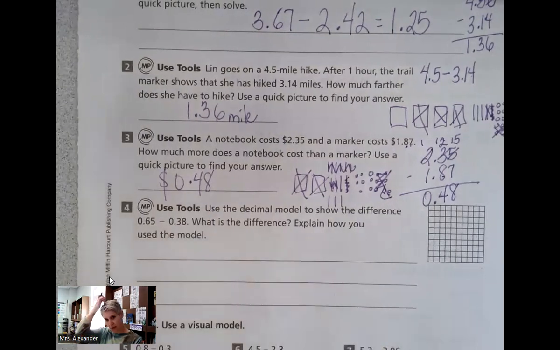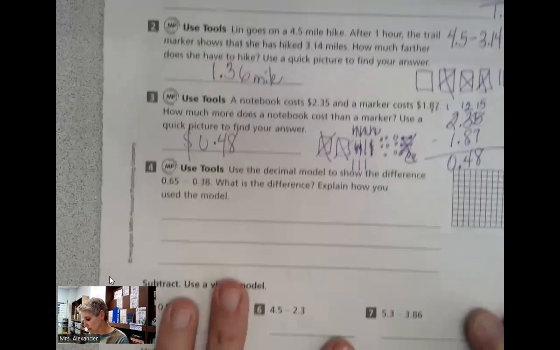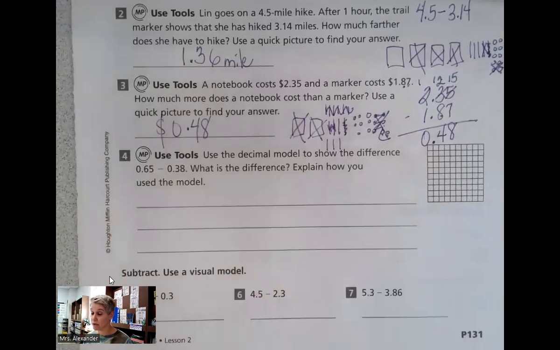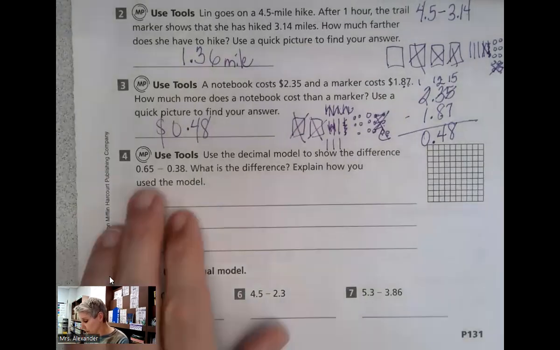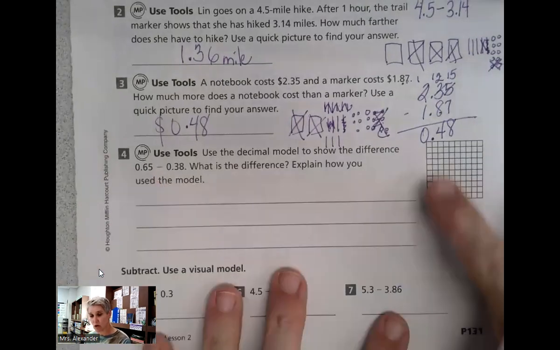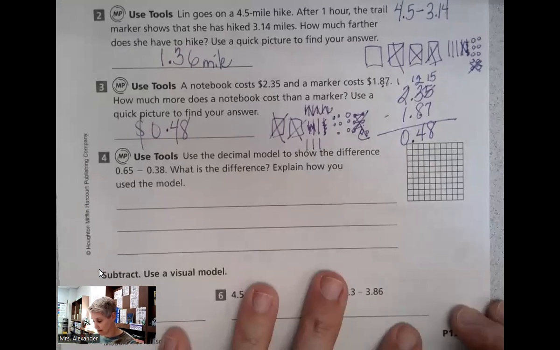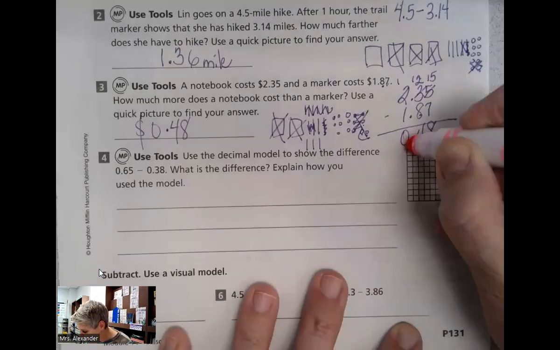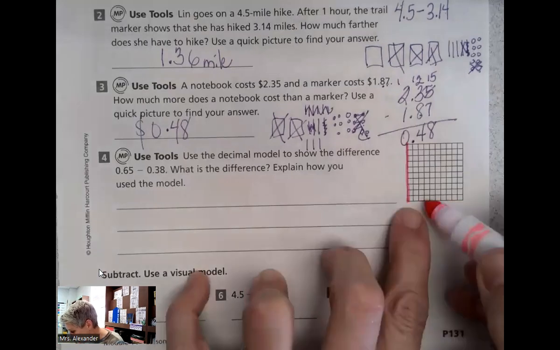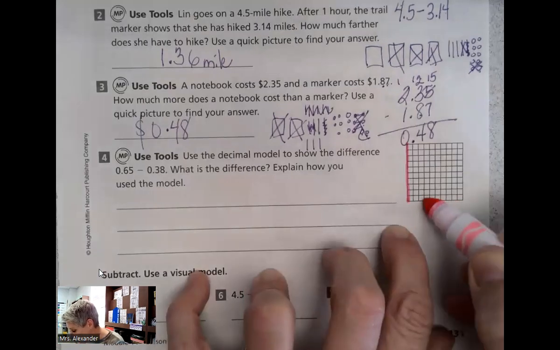All right. Use the decimal model to show the difference. I had somebody in one of the classes today, you know who you are, who suggested that we outline or highlight what we have. So we have 65 hundredths. Each of these little blocks is representing a hundredth. So if I have 65, I would have 6 whole columns. So I'd go all the way to here.